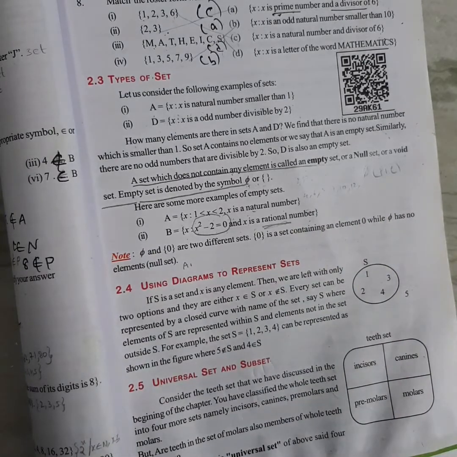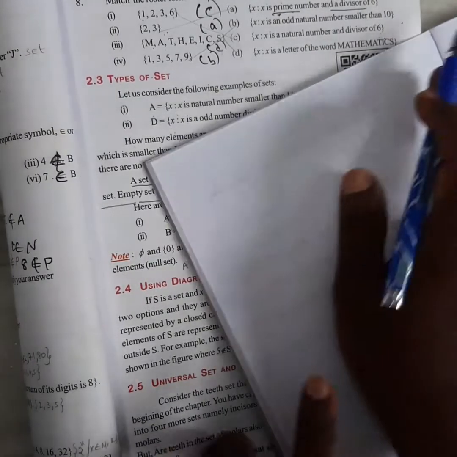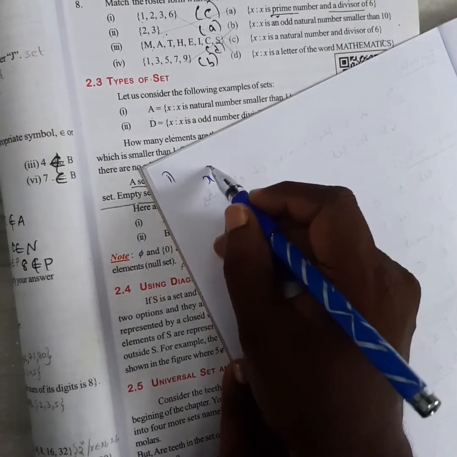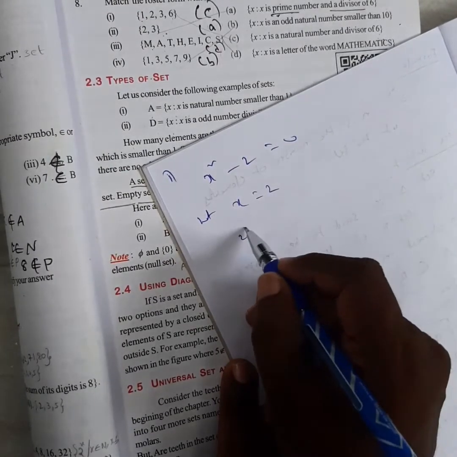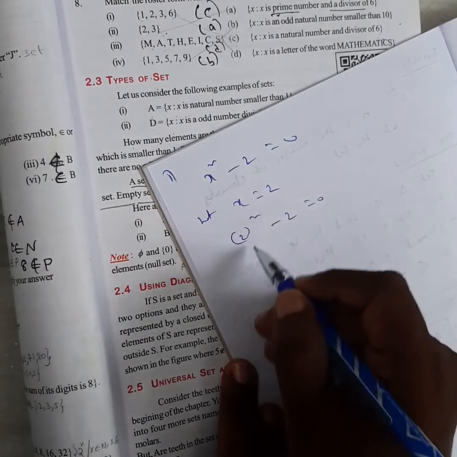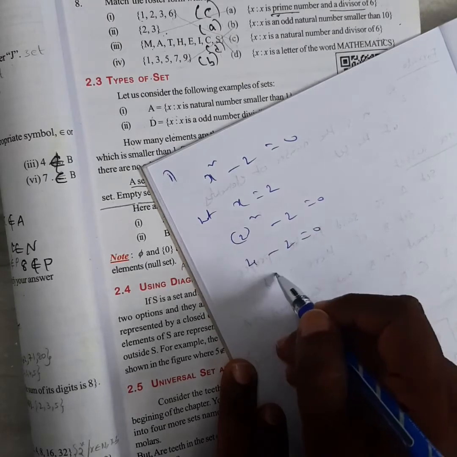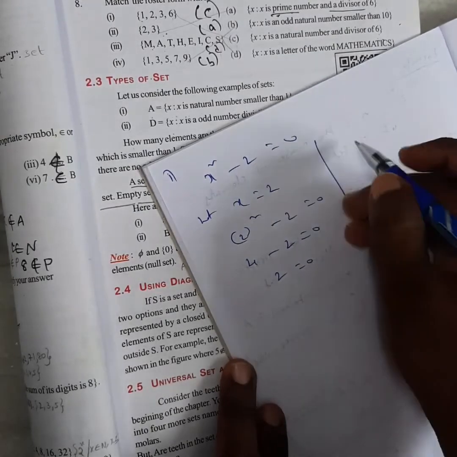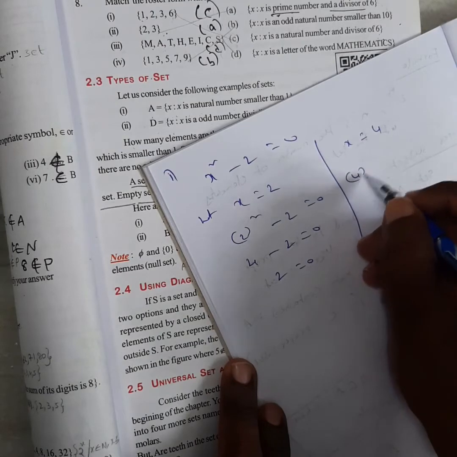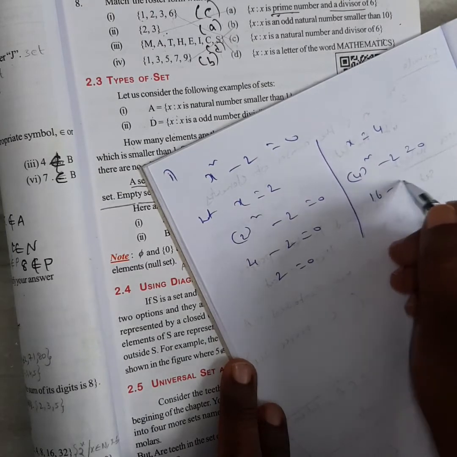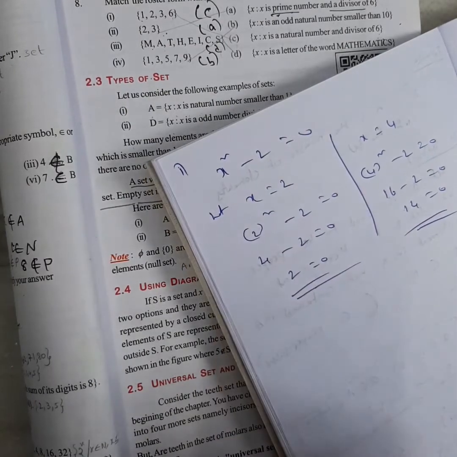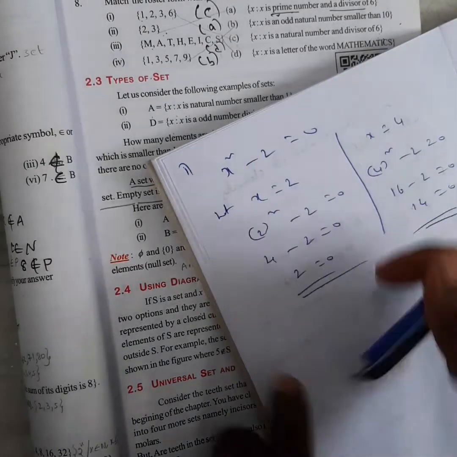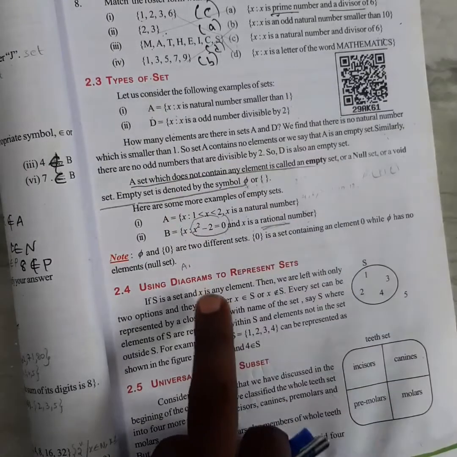If you have doubt, just an example here. Suppose x square minus 2 equal to 0. If you take x equal to 2, what will you get? 2 square minus 2 equal to 0. 2 square means 4, minus 2 equal to 0. 2 equal to 0, false. Suppose you take x equal to 4, 4 square minus 2 equal to 0. That is 16 minus 2 equal to 0. That is 14 equal to 0. So it is not possible. So there is no element satisfying this condition. So this is also an empty set.